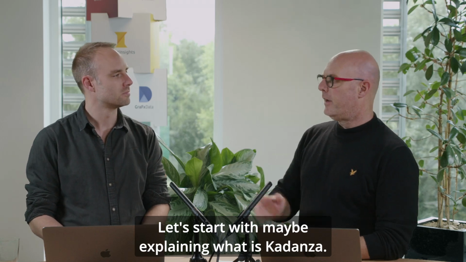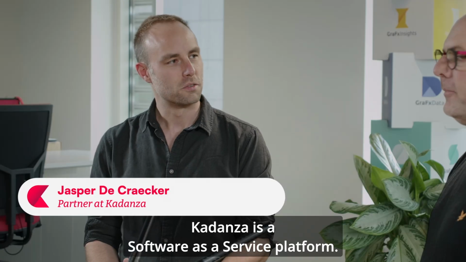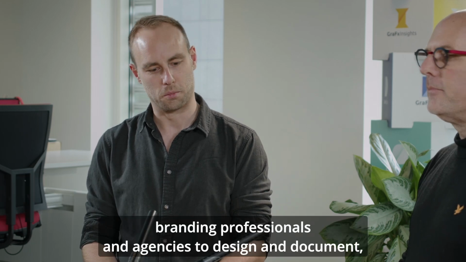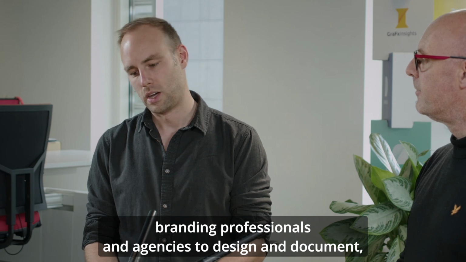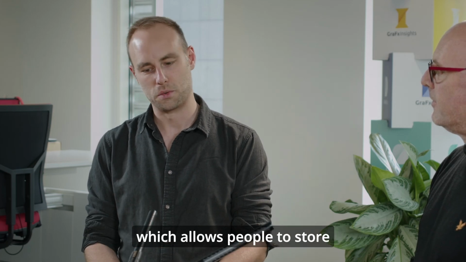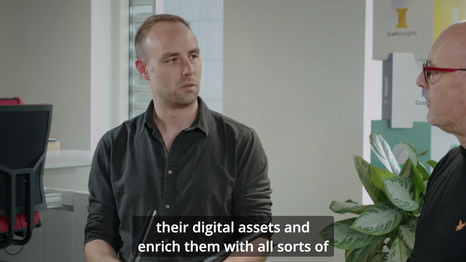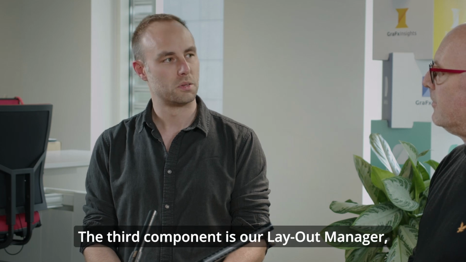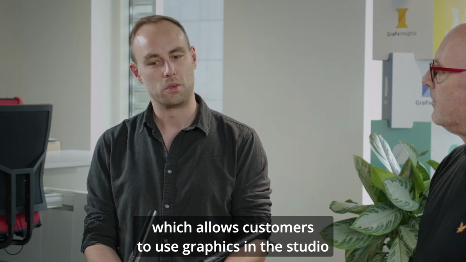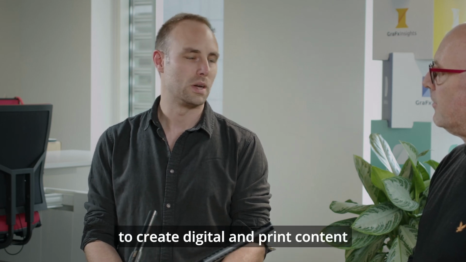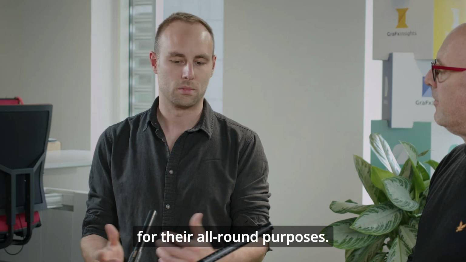Let's start with maybe explaining what is Kadanza. So Kadanza is a software as a service platform. We offer a solution which allows branding professionals and agencies to document their brand guidelines. So that's one of the three components. But then we also have a digital asset management system which allows people to store their digital assets and enrich them with all sorts of metadata and then share them outside of their organization. And the third component is our layout manager, which allows customers to use graphics studio to create digital and print content for their all-around purposes.